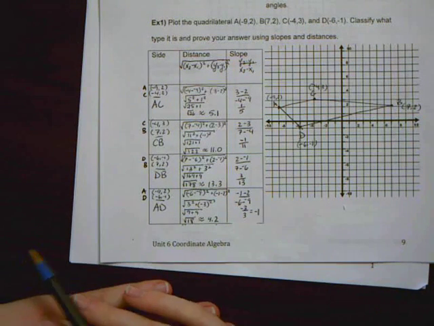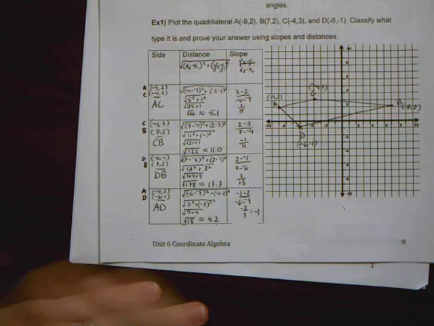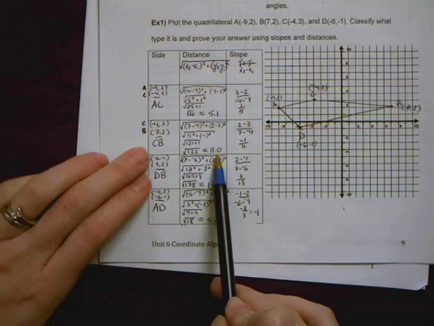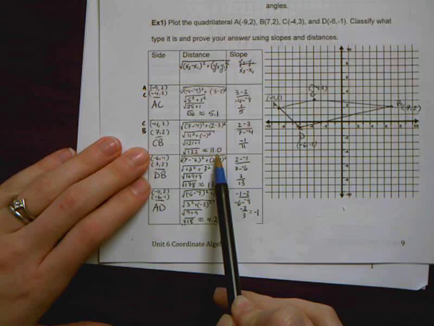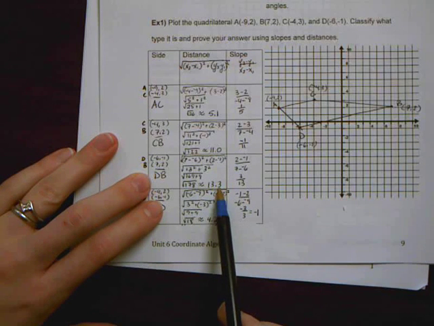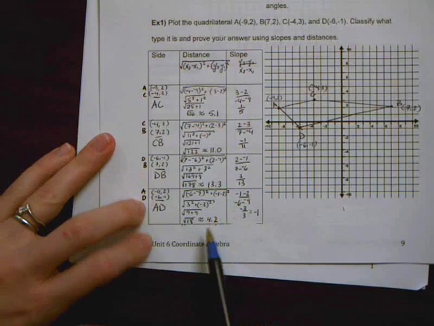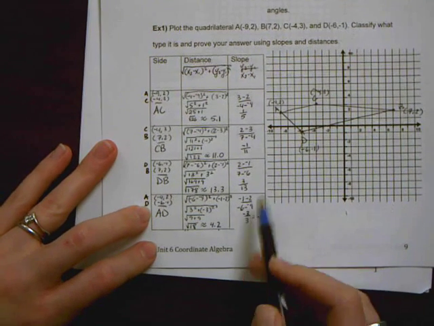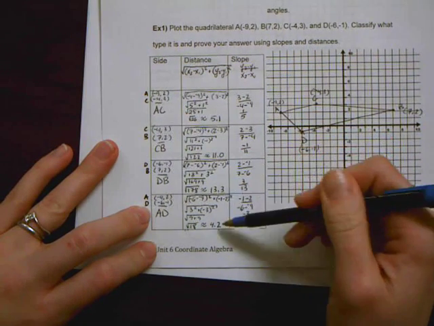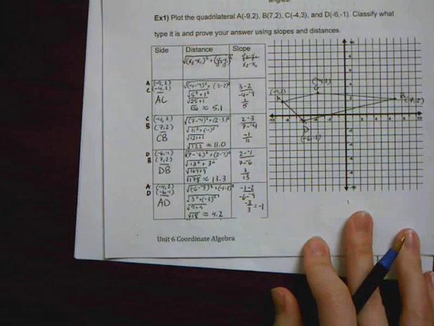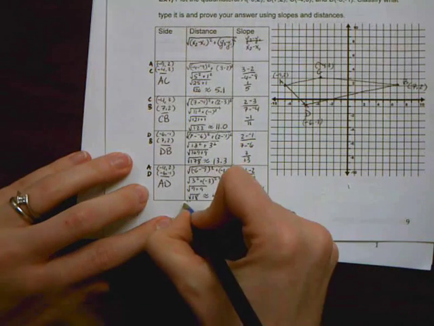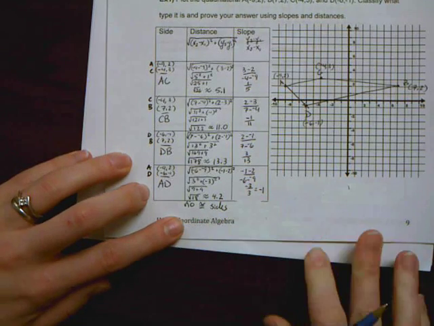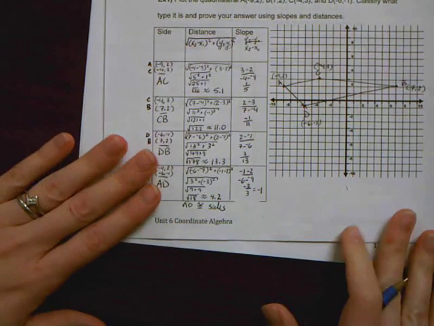All right, so you can check your answers against what I did. If you have any questions, be prepared to ask for them in class tomorrow, but this is the distance. So line segment CB is 11 units long. Line segment DB is about 13.3, and then AD is about 4.2. So what that tells me then is none of these values are the same. So I can say that I have no congruent sides.